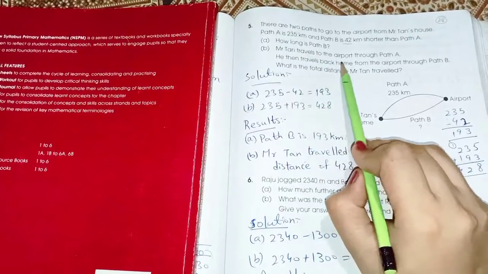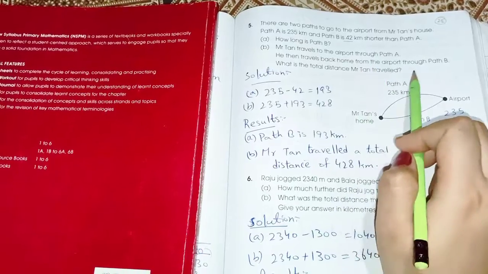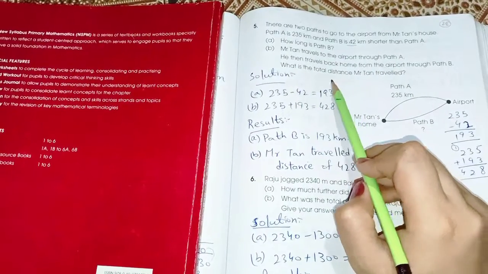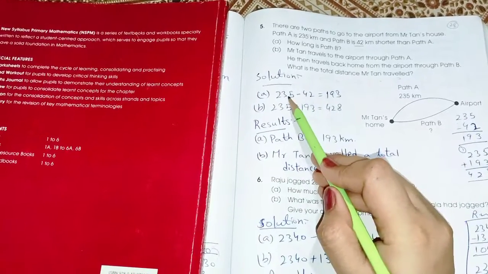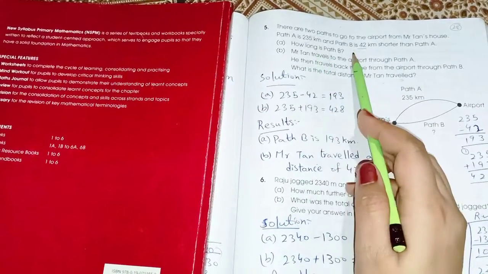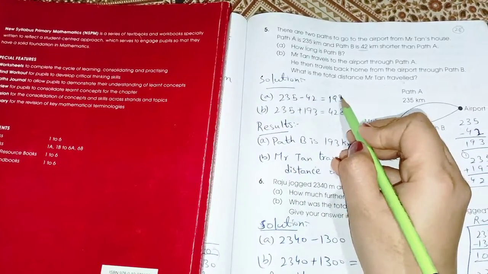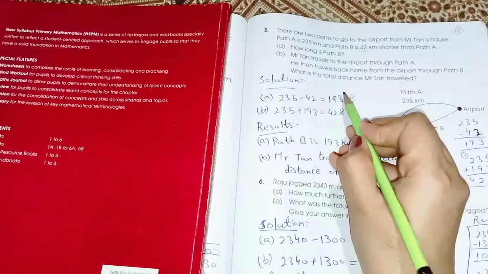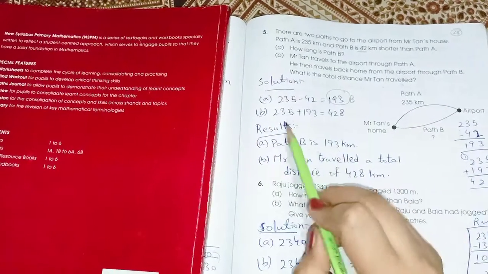Mr. Tan traveled to the airport through path A. He then traveled back home from the airport through path B. What is the total distance Mr. Tan traveled? So first we simply have to subtract 235 and 42. So 235 minus 42 is 193. This is the value of path B. Path B is 193 kilometer.